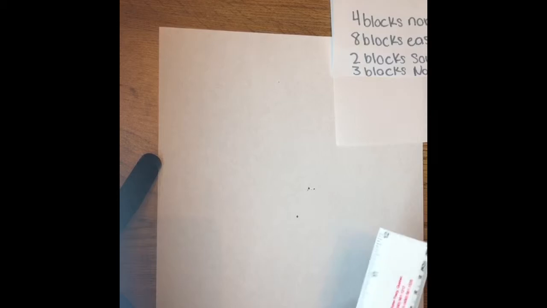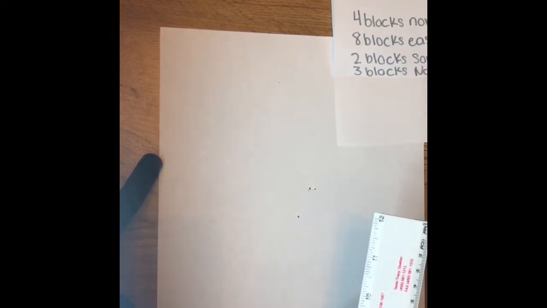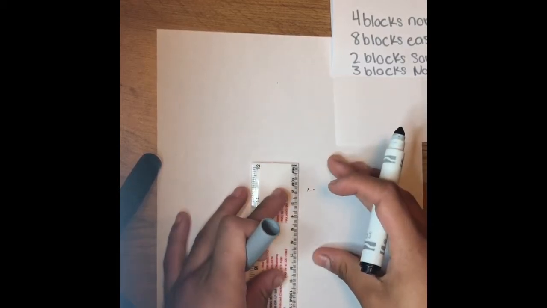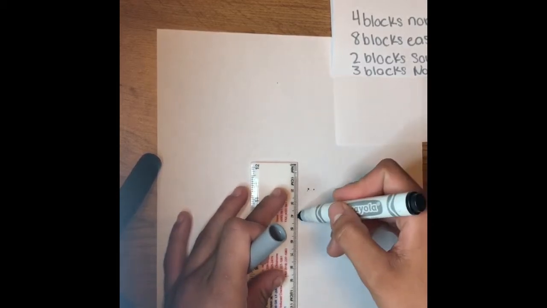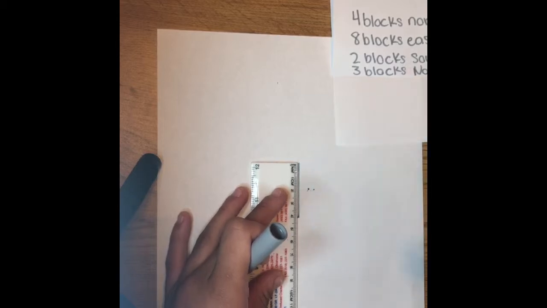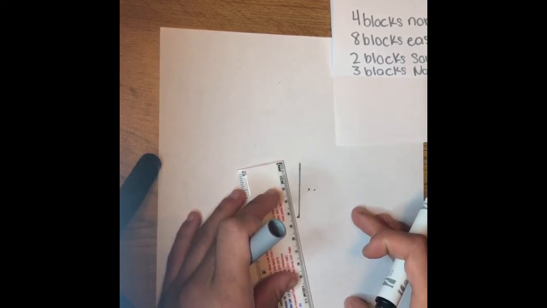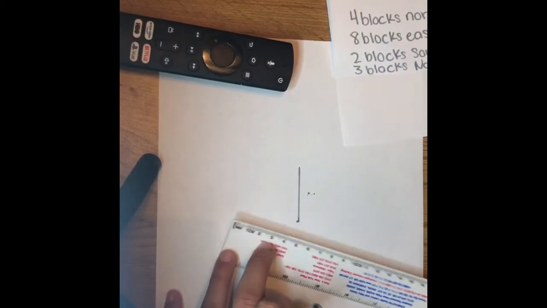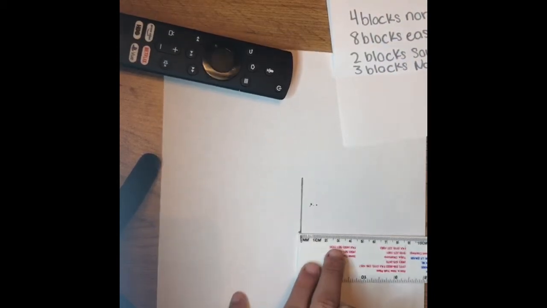So the first line would be 4 blocks north. And I am still using the centimeter side, but I'm starting in the middle of my page to get an even distribution. So we just did the 4 blocks north. Now we will be doing 8 blocks east. Now after 8 blocks east, we have 2 blocks south.